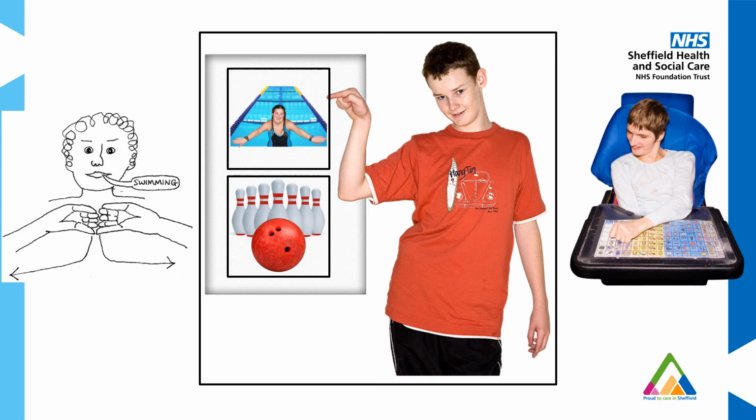Maybe with enough experience of us using the visual, they might feel able to use it independently to say if they're wanting to go swimming.